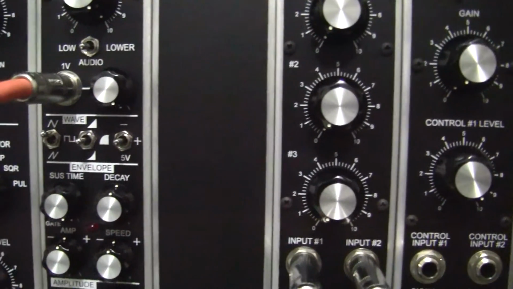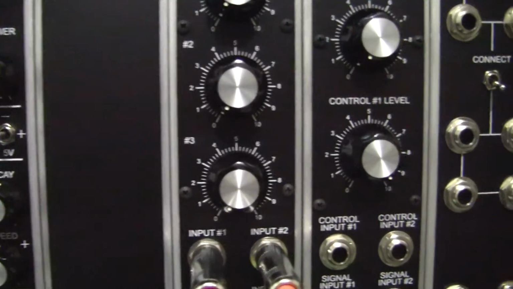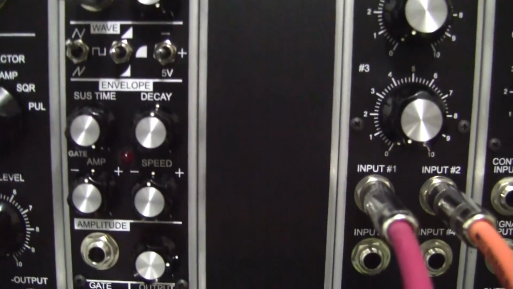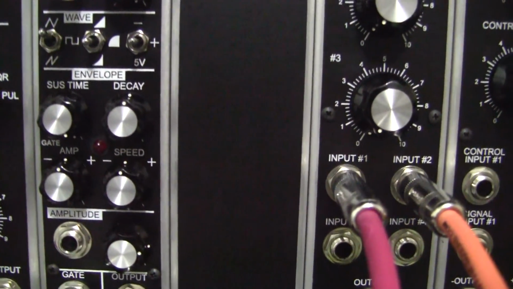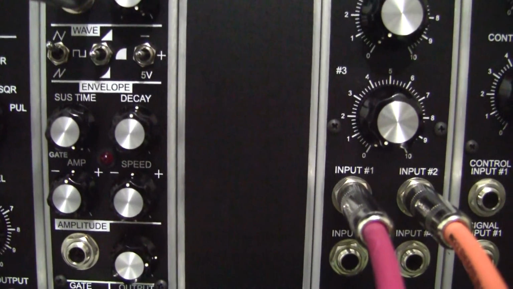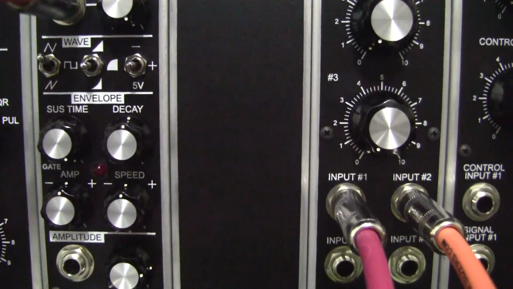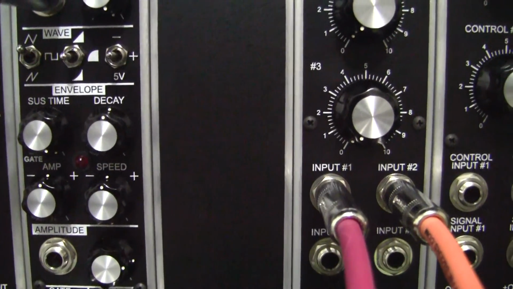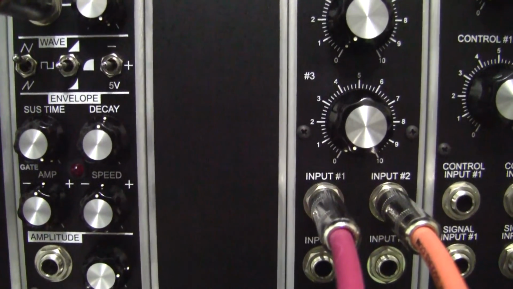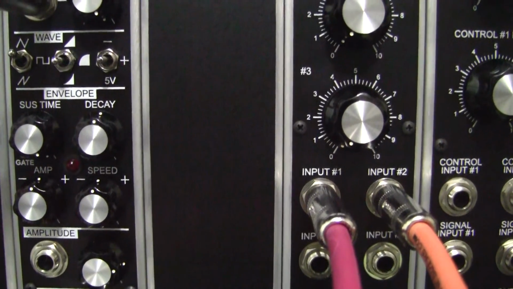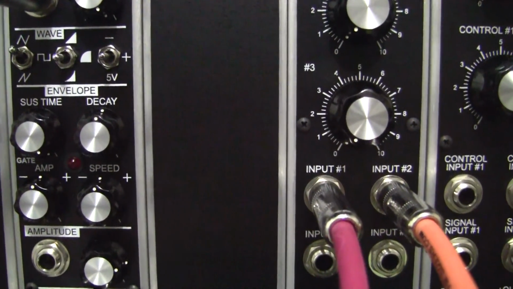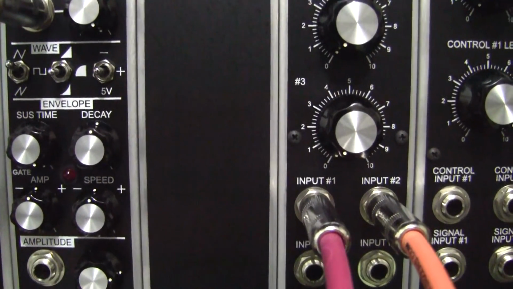Now as far as the time is concerned, the decay becomes an attack when you have it working to increase, and it becomes a decay when it's actually decaying. So if the final is higher than the beginning, then it's an attack, and if the final is lower than the beginning, then it's a decay.